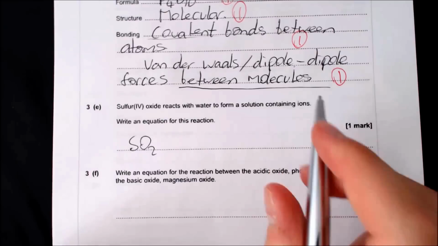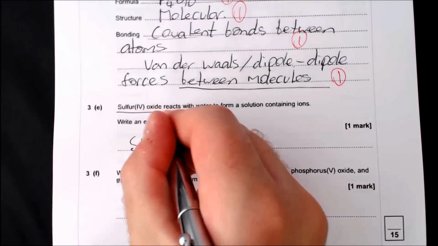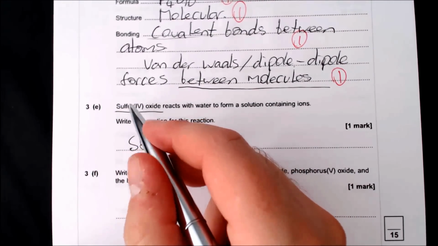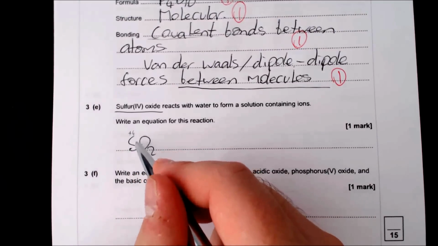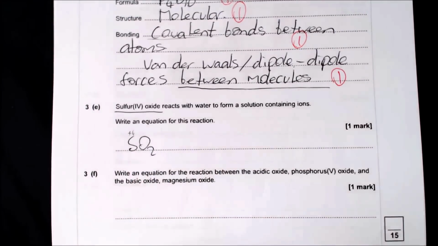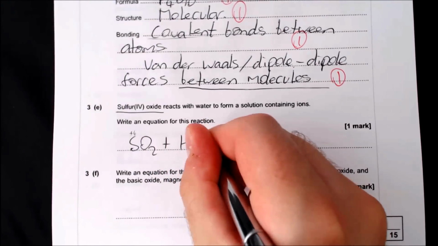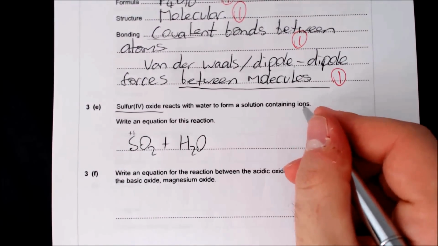Again, they've kind of told you what to write here. So sulfur dioxide. The reason why I know it's sulfur dioxide is because the sulfur is +4, so that means we must have 2 oxygens bonding with that. So that's how we know it's SO2. And that reacts with water, which is H2O. That forms a solution containing ions.